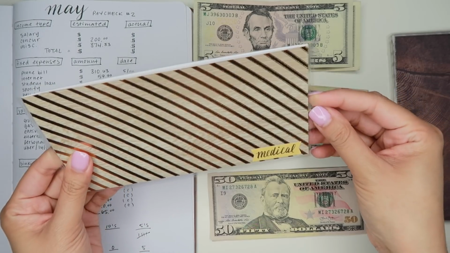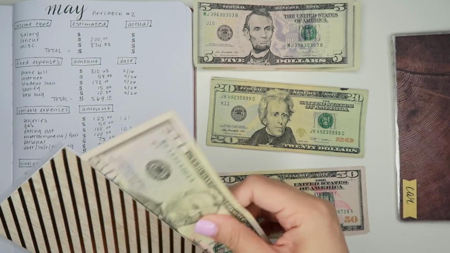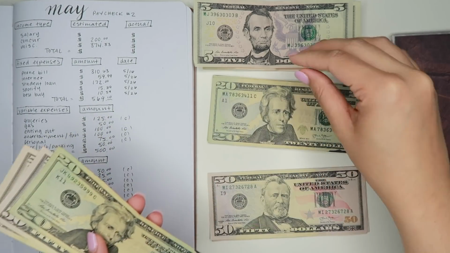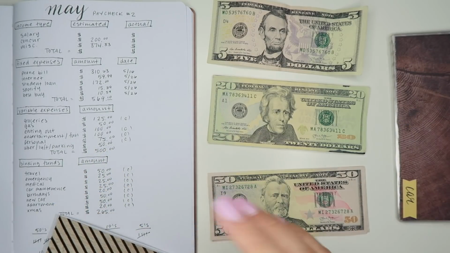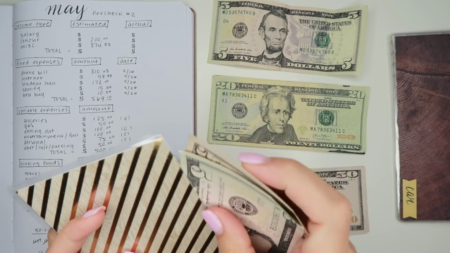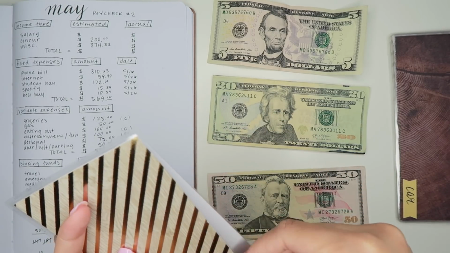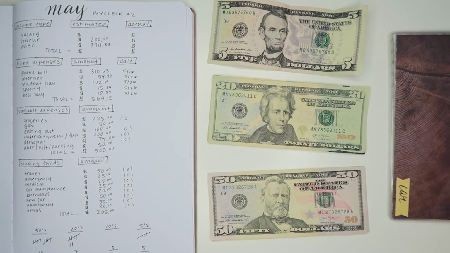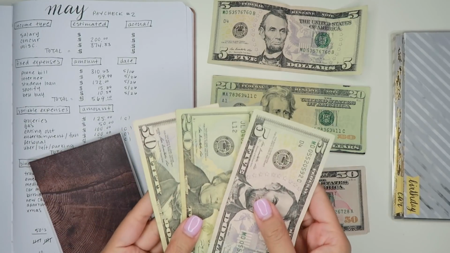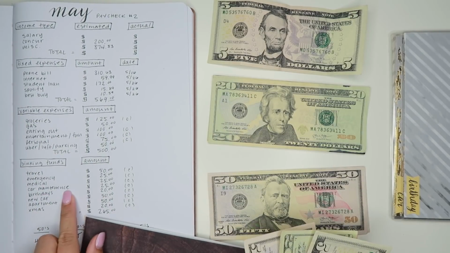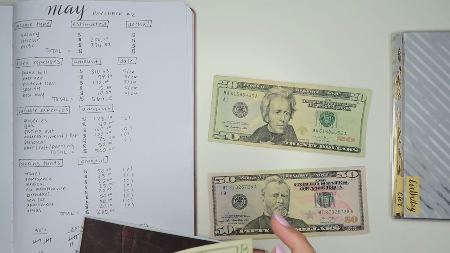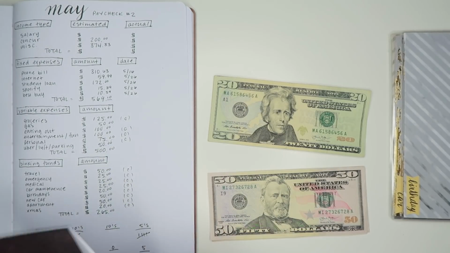Okay, the next we have is medical, any doctor's visits or anything like that. So in here I have 100, and we're going to be adding another 25. Okay, there's that in there. So we have 125 total. Moving forward, come on, get in there. The next thing that we have is car maintenance, and car maintenance currently has 75, and we're adding another 25. So there's that, 25. So now we have 100 total in our car maintenance.